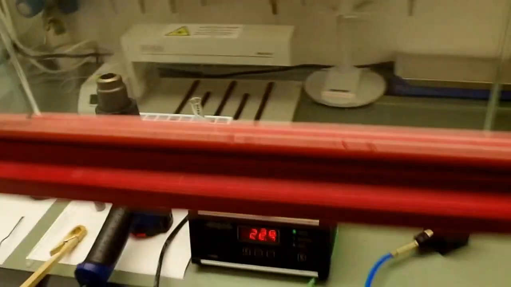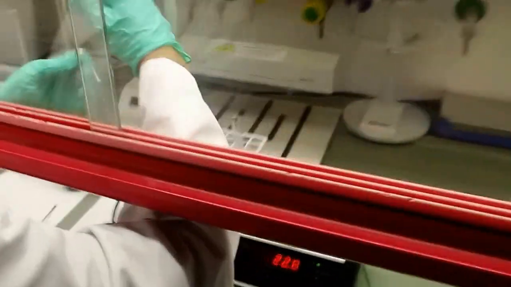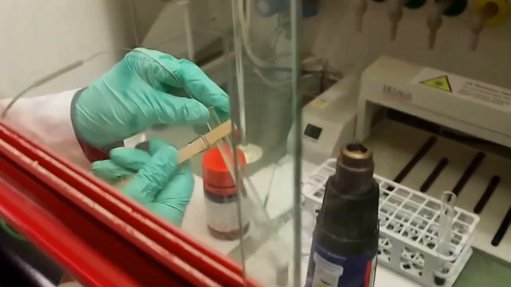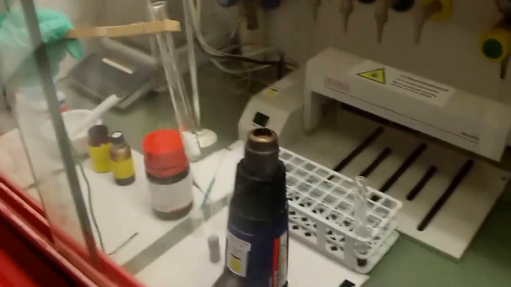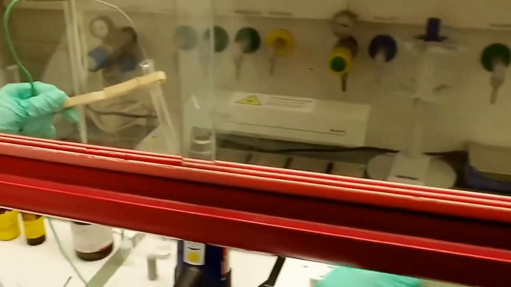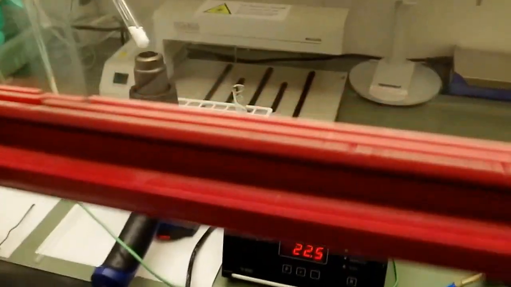So now we do it in the right way. We have here our temperature sensor. Put it in. And now, not to waste your time too much, guys, we say 5 minutes. Okay, here we go. 5 minutes.